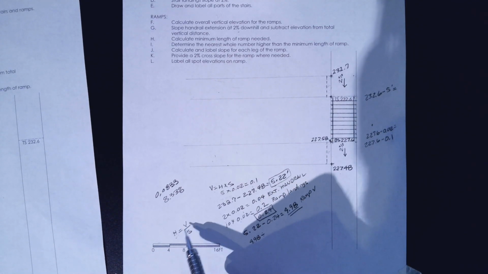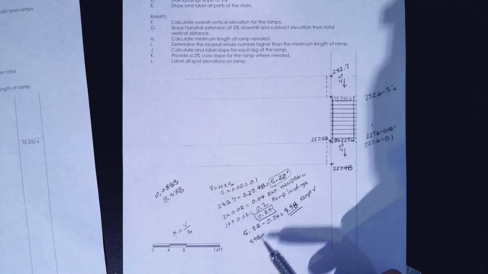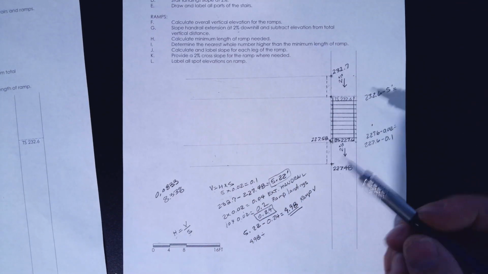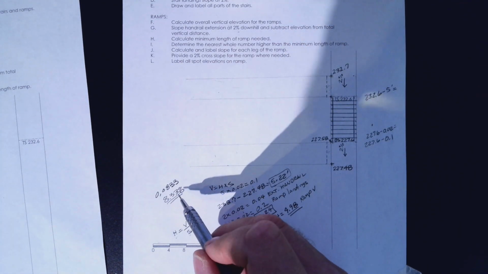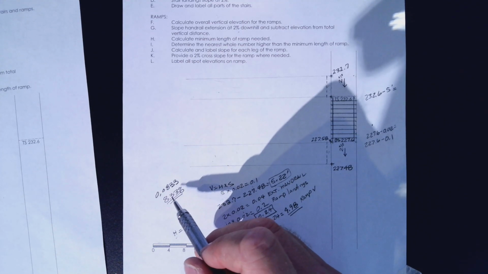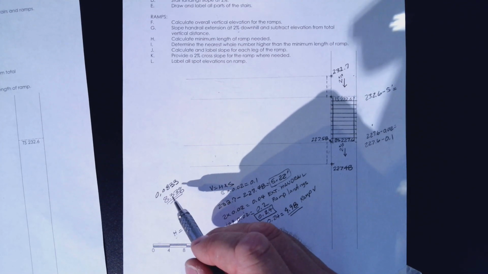So the horizontal length of the ramp is going to be the vertical distance of the ramp, which we said is 4.98. We're going to divide that by the slope. What slope are we going to use? We're going to use the maximum allowable slope by ADA for ramps. That's where we get that number.